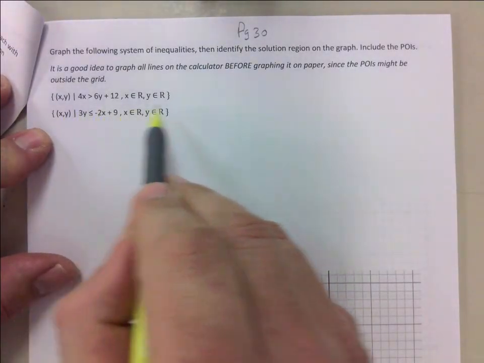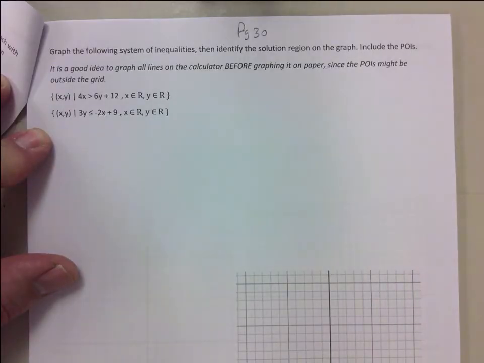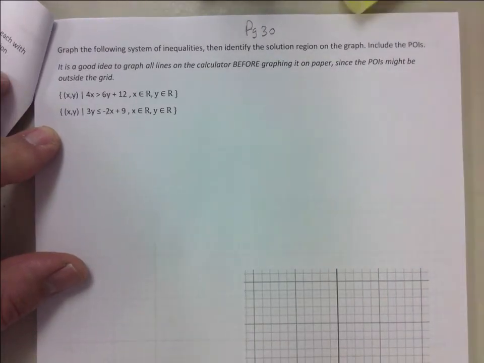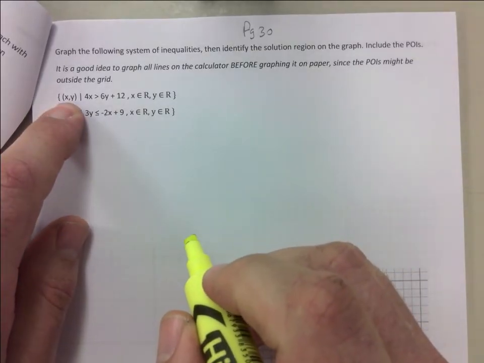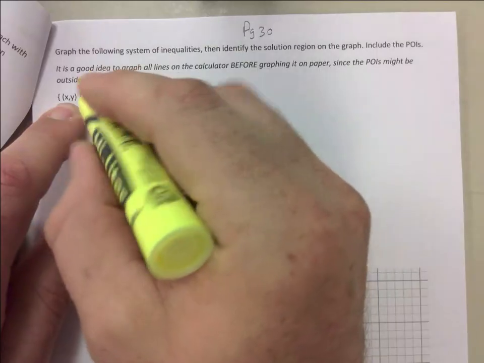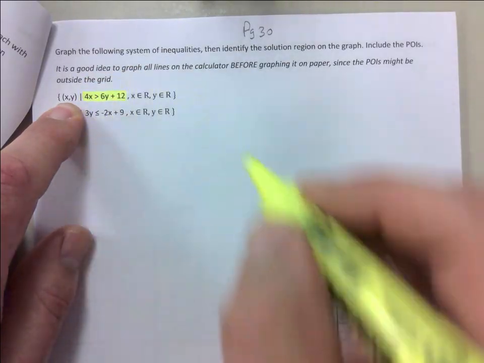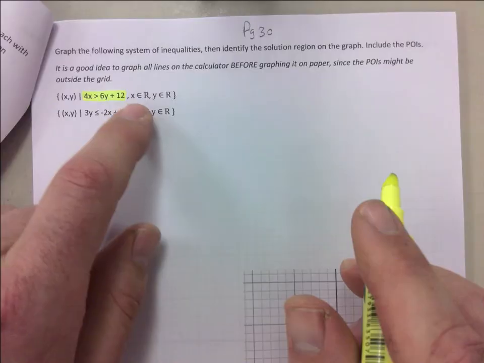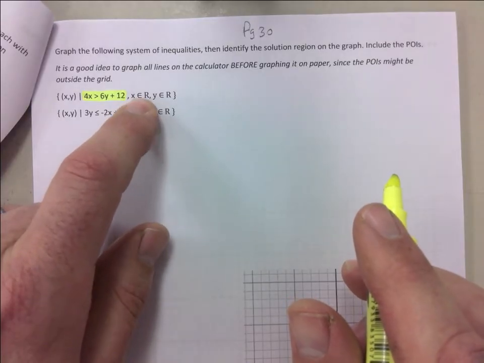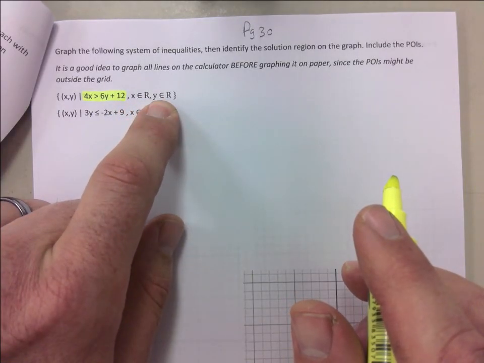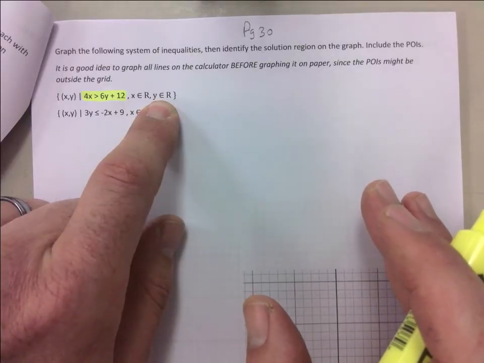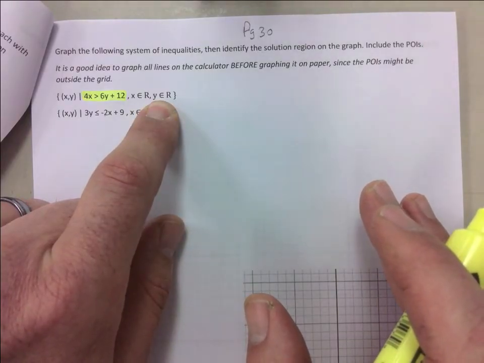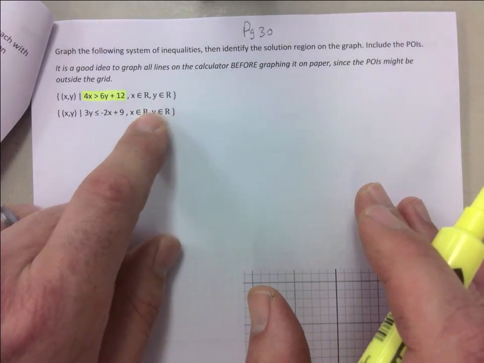I'm trying to scare you a little bit with this, but don't be scared, okay? This is kind of like some textbooks have this. They tell you the variables that are present. They give you the inequality right there. And then x is part of the real numbers, y is part of the real numbers. That is a fancy way of saying no restrictions. Okay, no restriction, anything goes. Decimals, fractions, negatives, positives, everything goes.